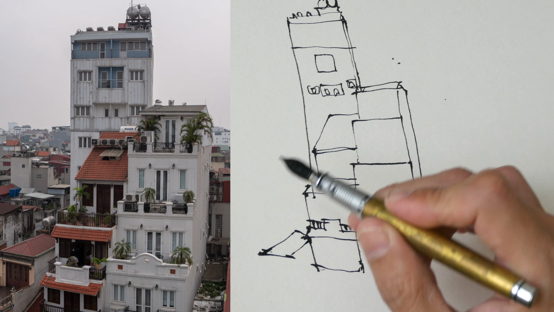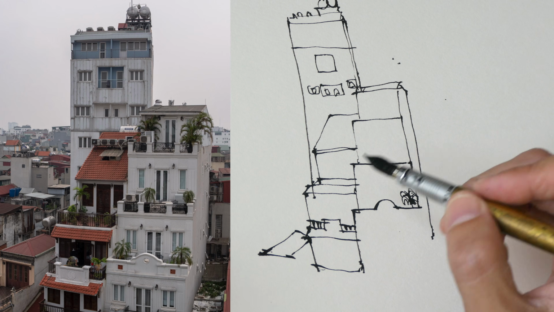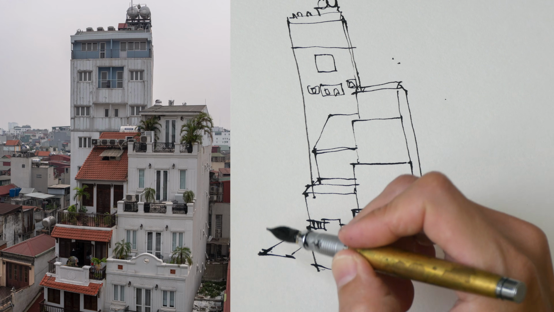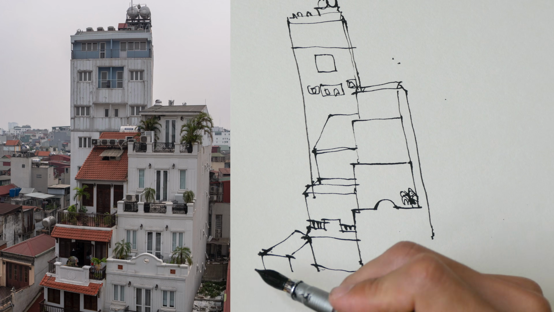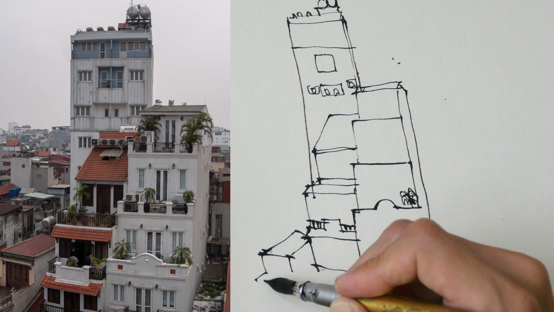You can draw based on what you see, or you can use some perspective knowledge to help you make your sketch more accurate. So in this case, I'm using both my knowledge of perspective and also drawing what I see. So I will just draw the diagonal lines to the vanishing point.